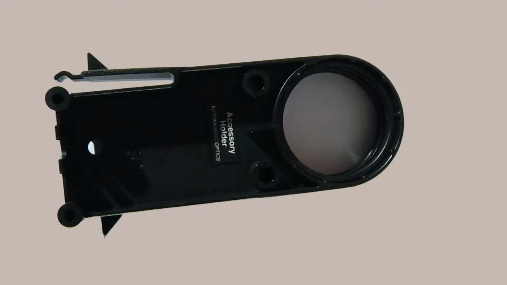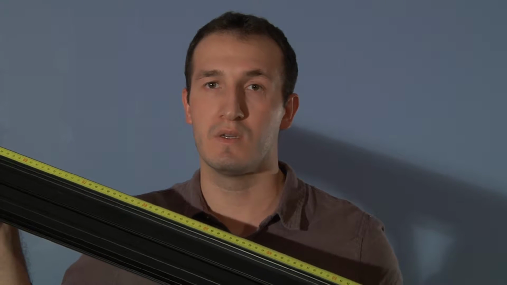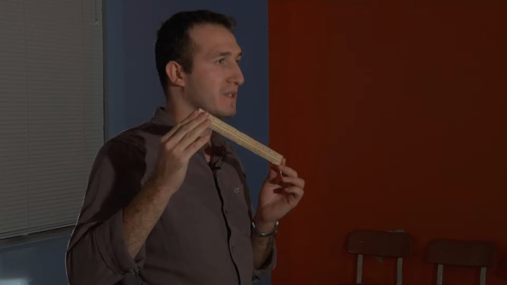We need a holder to hold the single slit or double slits, whatever you're going to use, and a screen to be able to measure your distances. You're going to need an optic bench to hold all of your materials. Finally, you're going to need a ruler to measure around 10 centimeters.